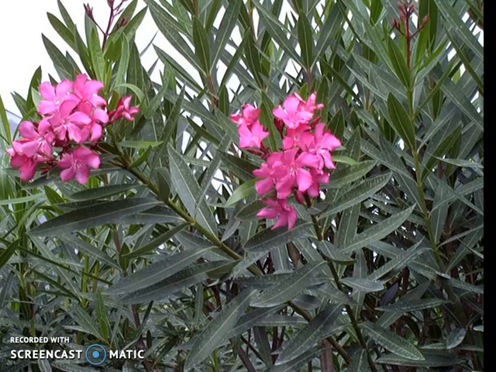This is Nerium plant. This flowers very beautifully, so your hedge may appear very beautiful if you choose this particular plant.